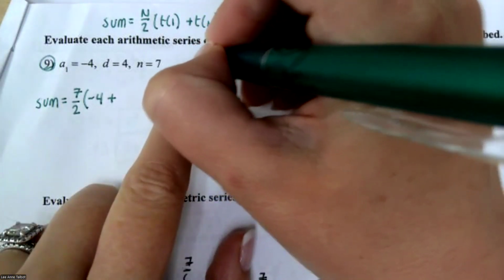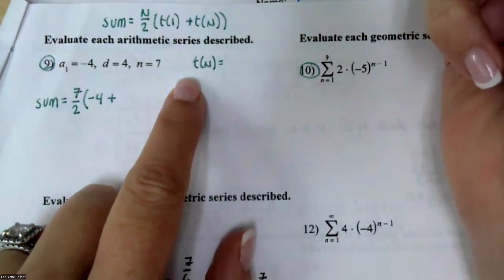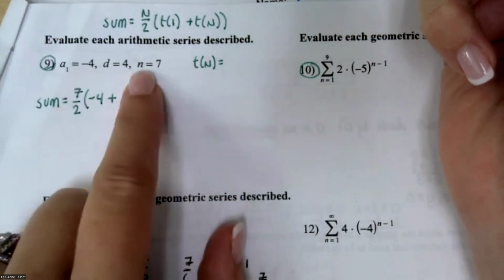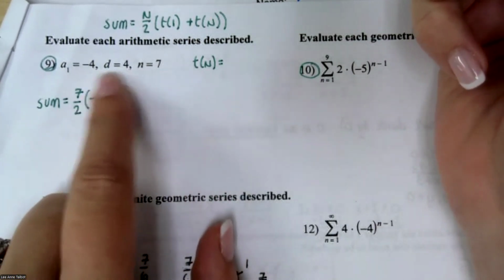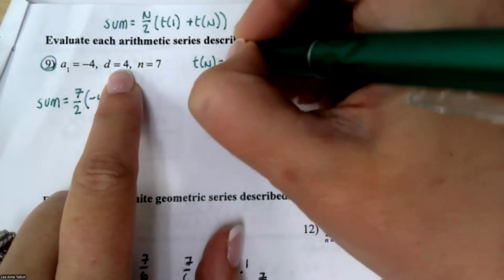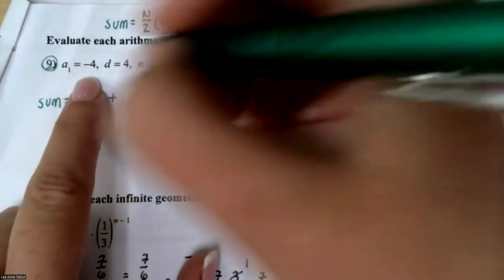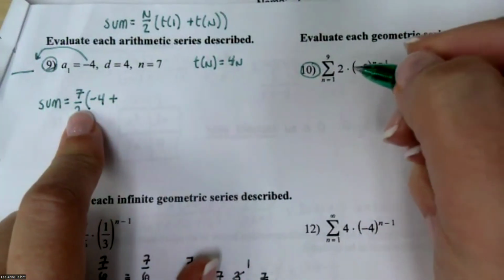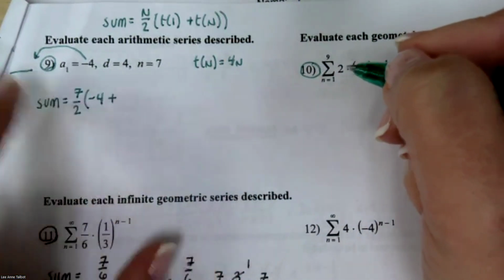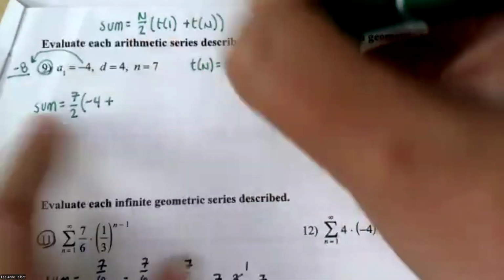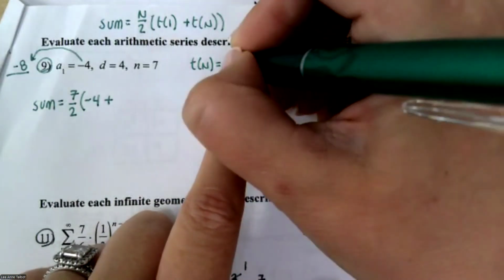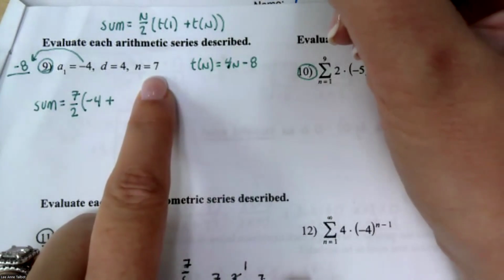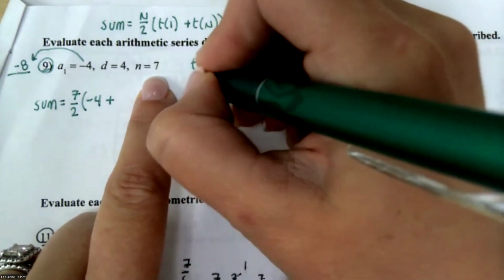Okay. Which one of these things represents the growth? 4, great. And if the growth is 4, then what would term 0 be? Negative 8, great job. Mhm.